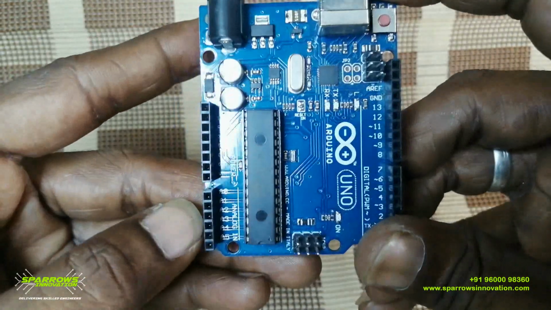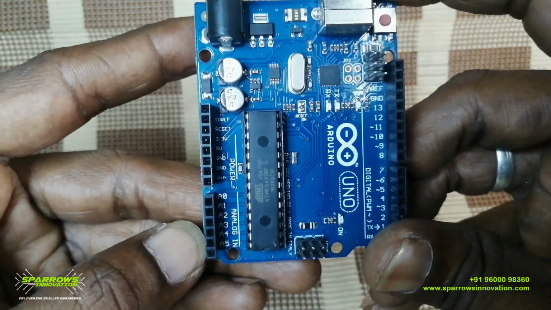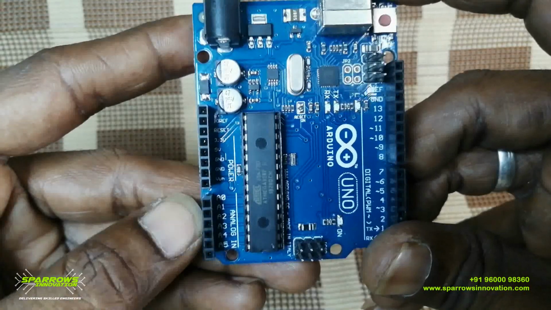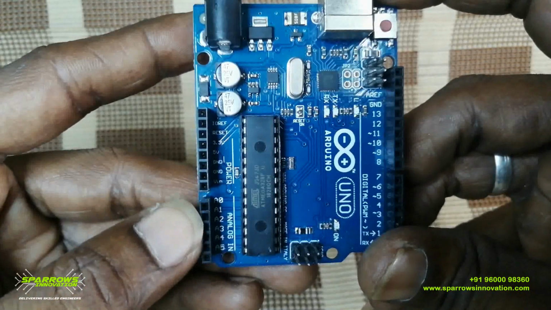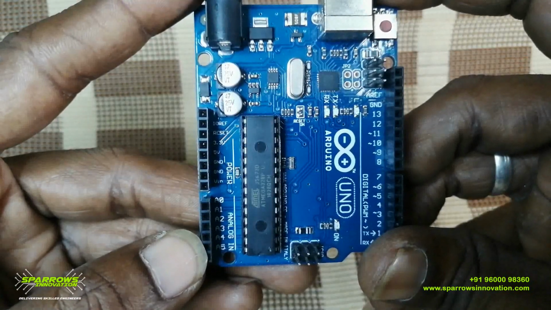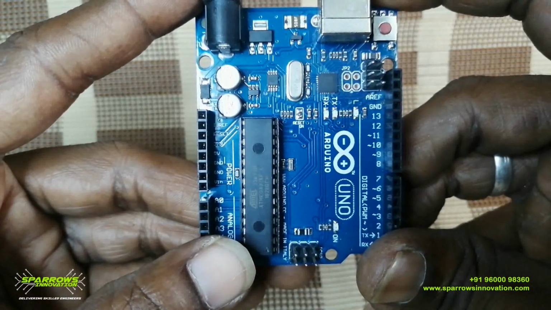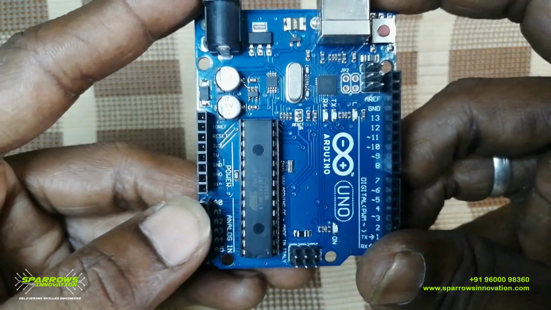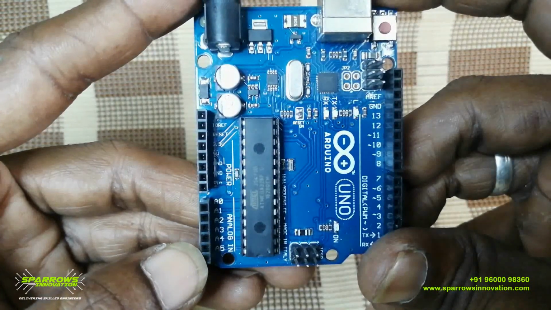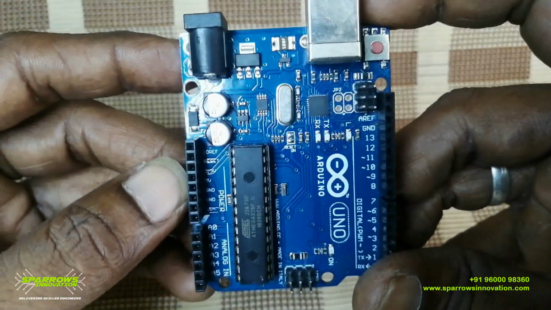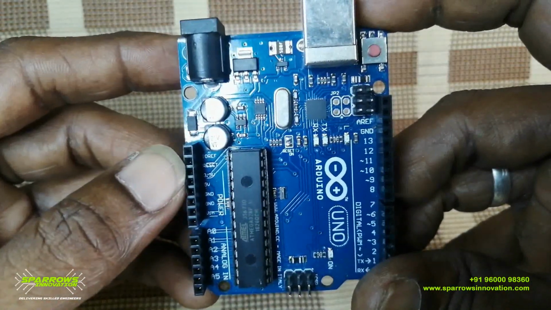On the left side you can see the pins mentioned as A0 to A5. These are analog input pins. By default these are used as analog input pins. I already explained in the previous video that these pins are used to read sensor values and convert them into digital values, right? These pins can also be used as digital input and digital output pins by program configuration. And here you can see the voltage pins, 5 volt and 3.3 volt.